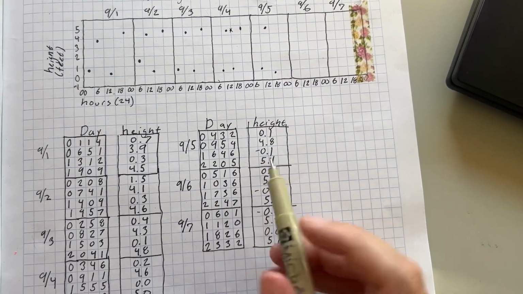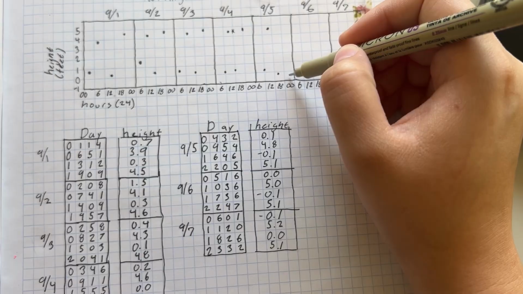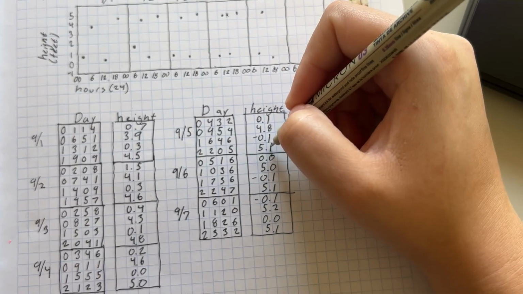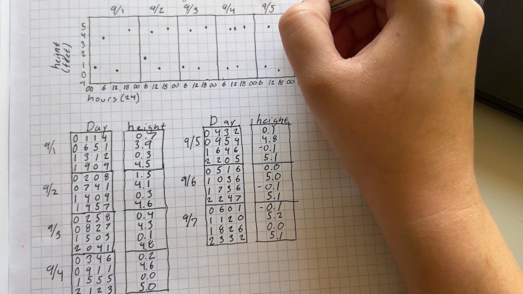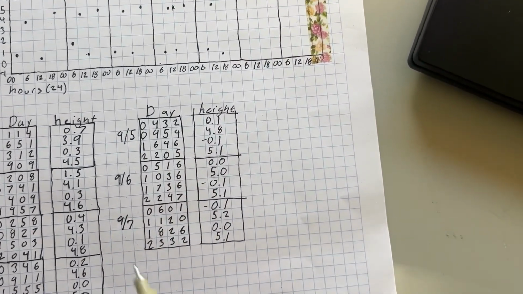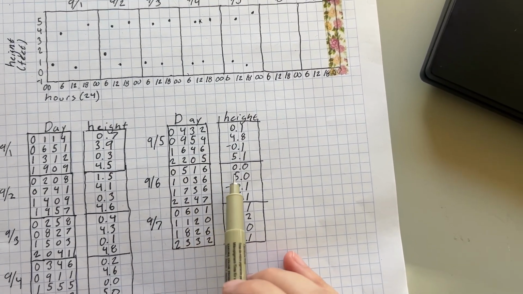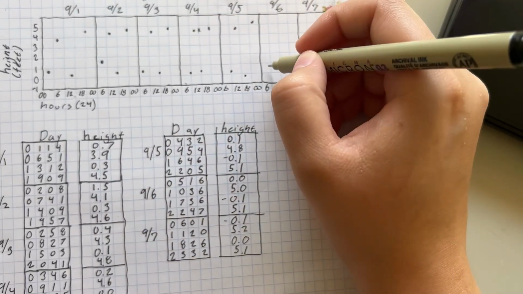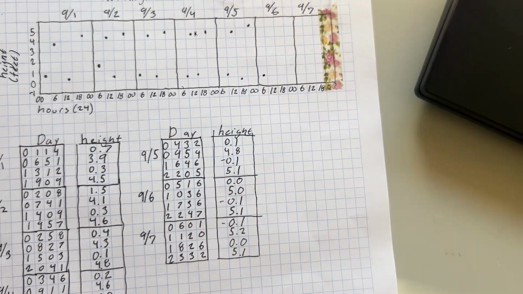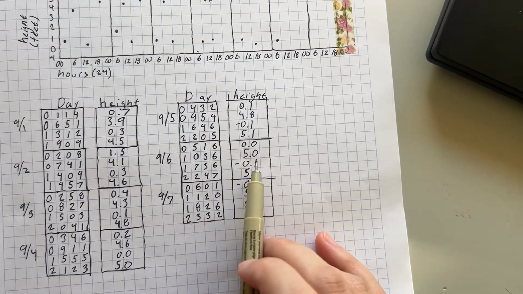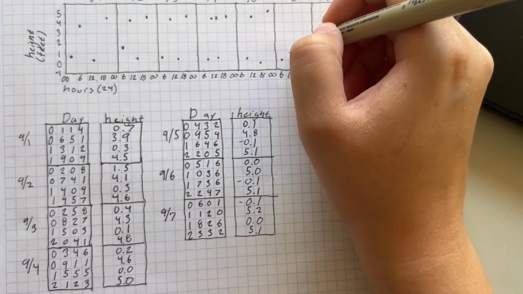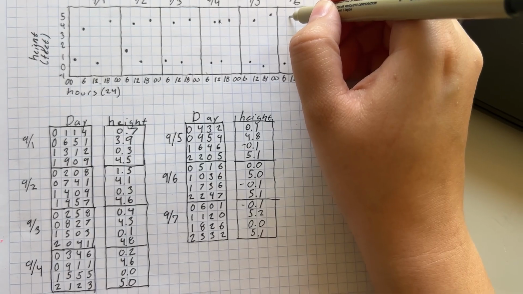22:05 at 5.1. Almost kind of here, and, oh, I'm sorry, the height is actually 5.1. So we're gonna be just past 5. All right, 5:16 a.m. at 0. And then we have 10:36 in the morning at 5. So I'm gonna put that right here. It's just at 5.